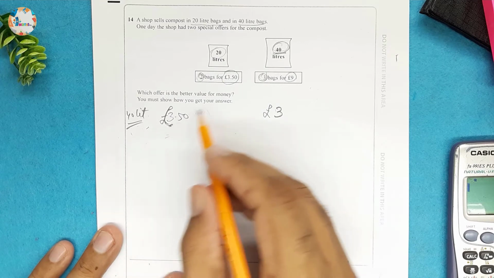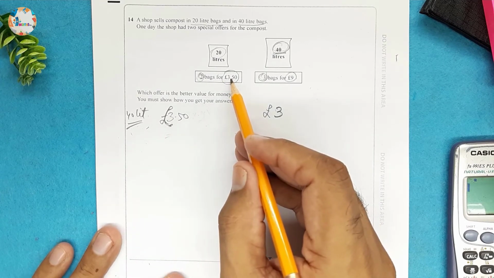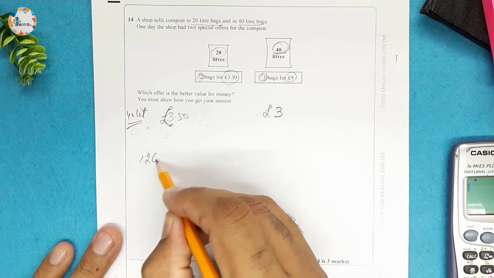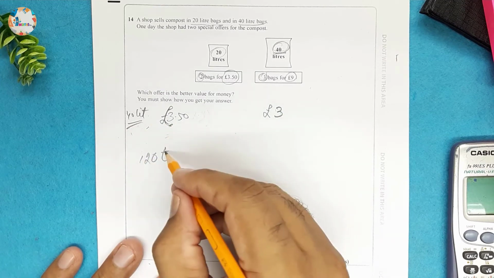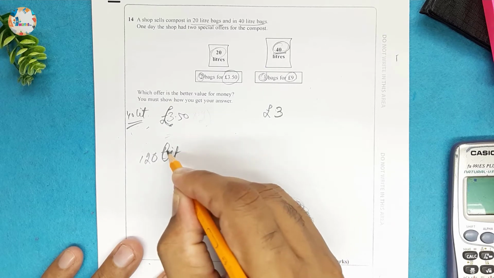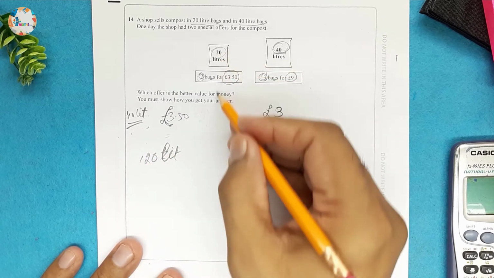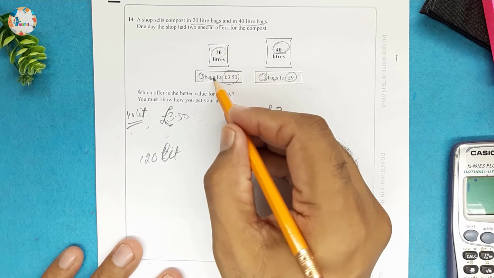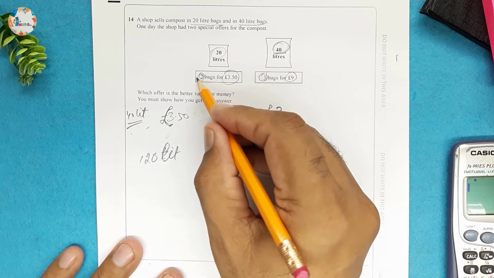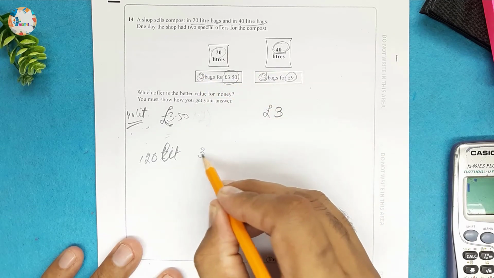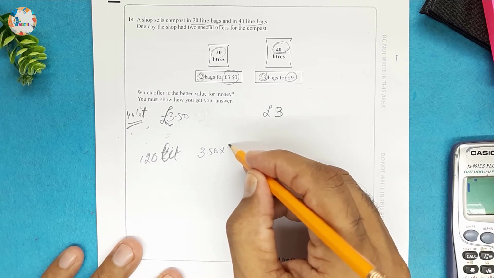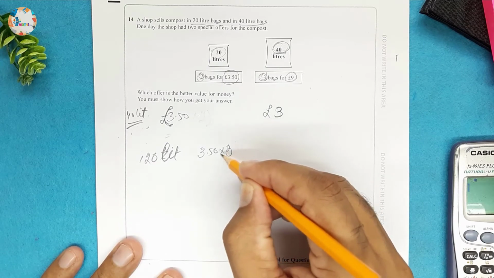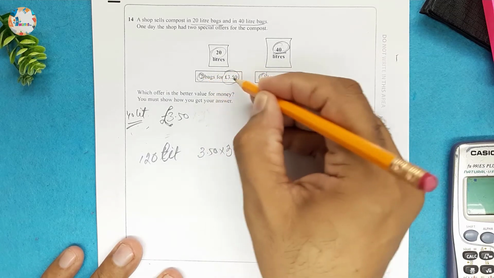Even we can compare, like for example 120 liters. If we compare this is sufficient, but for explanation we can check for this also. 120 liters, this will be 6 bags basically required. So 2 bags are this one. So 3.50 multiplied by 3 will be 6 bags, because each is 2 bags.